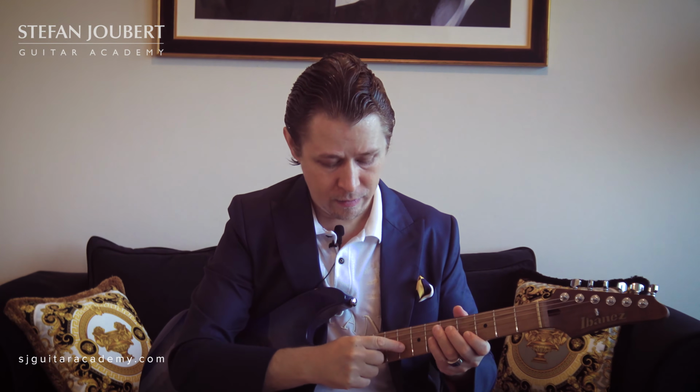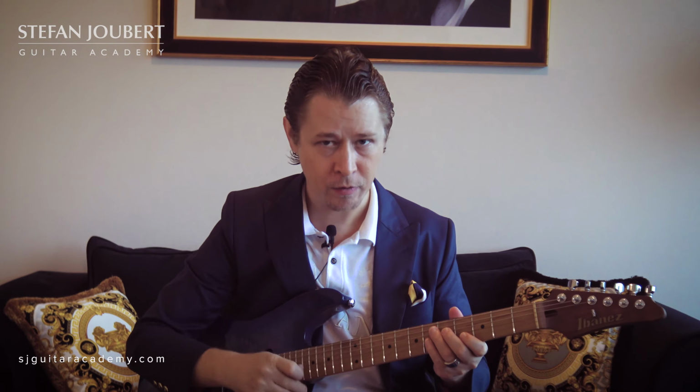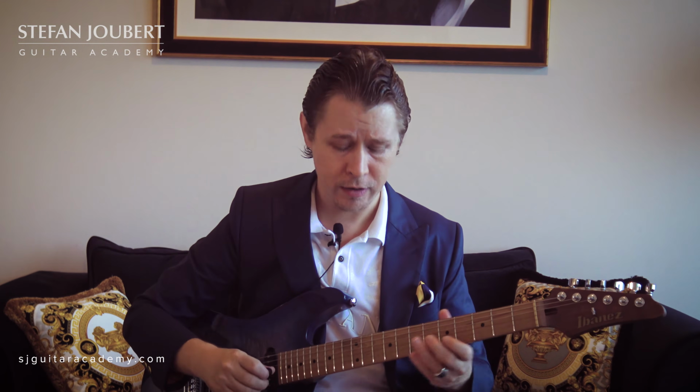And by the way, these lines can be improvised. It takes a bit of time to find your way back from the flattened 7th into the 3rd. It takes a bit of experience, but you can improvise them. In the beginning, memorize a few of them, and later just try to improvise them.